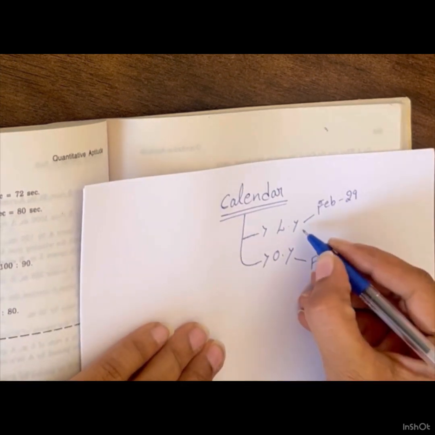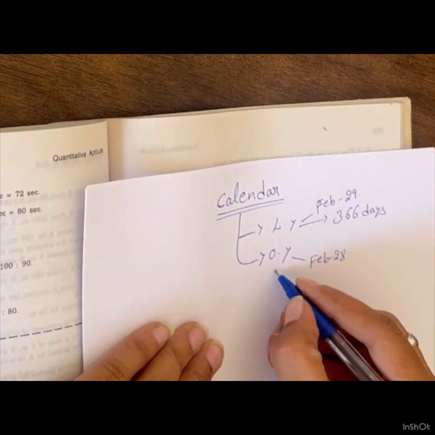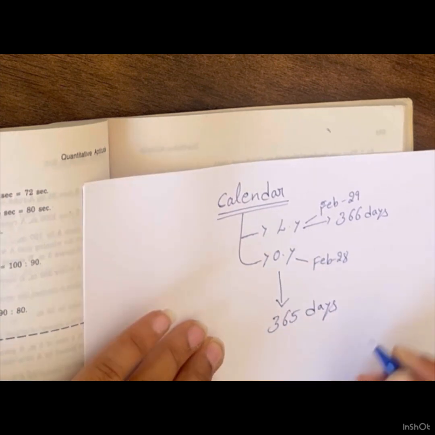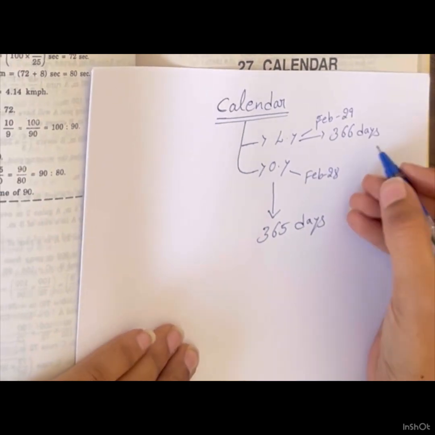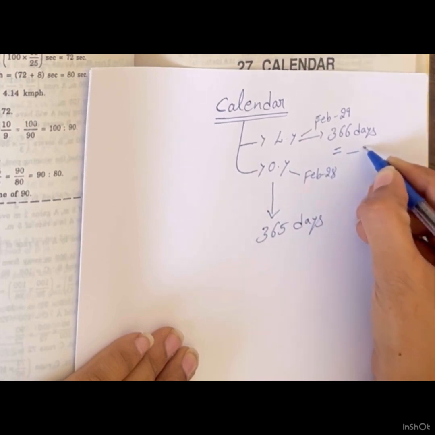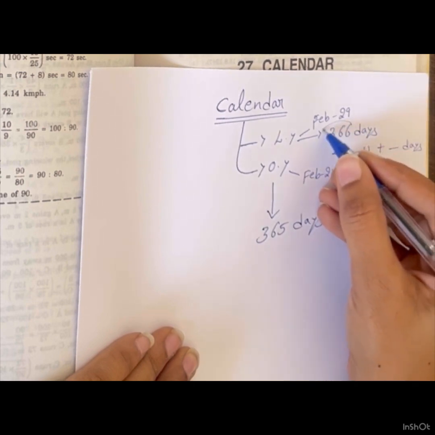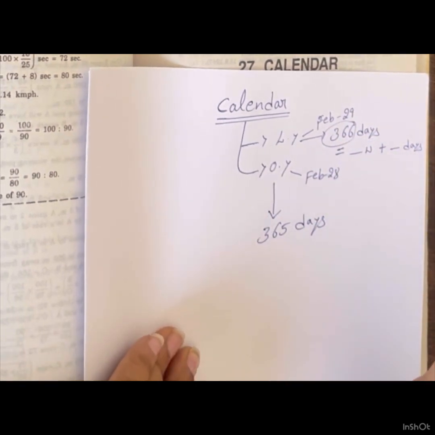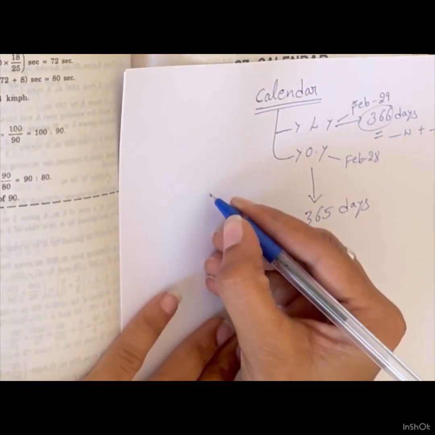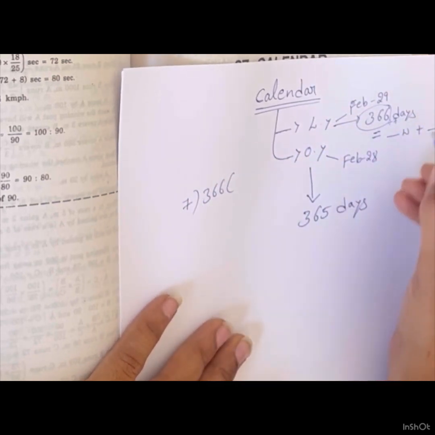Every leap year contains 366 days. Every ordinary year contains 365 days. After that, you must convert this into some weeks plus some days. How do we convert the total days into weeks plus days? Every week contains 7 days, so you must divide the total 366 by 7.